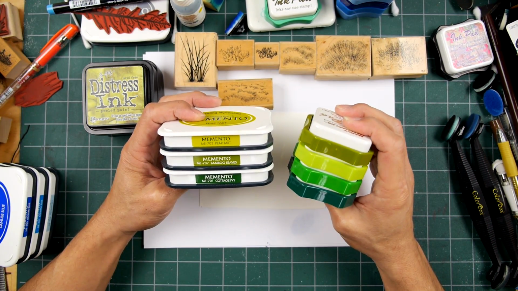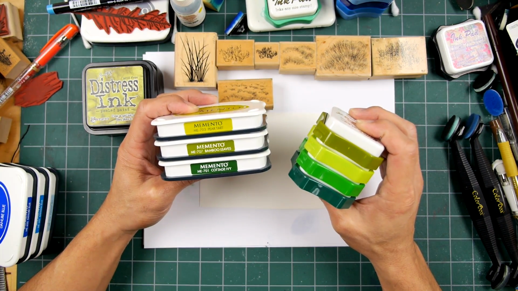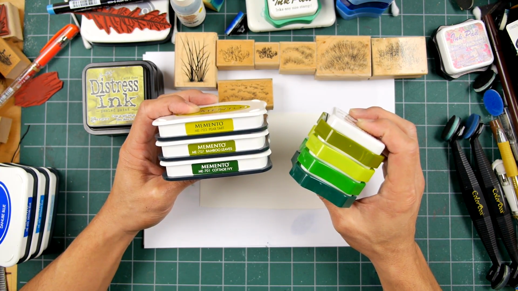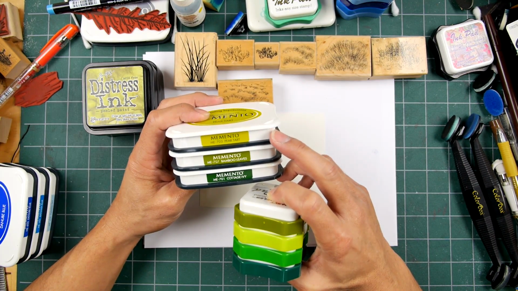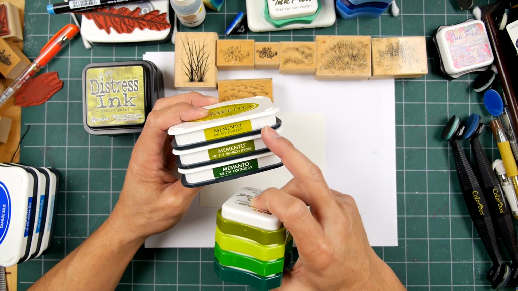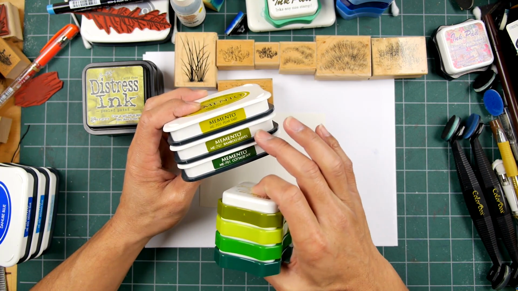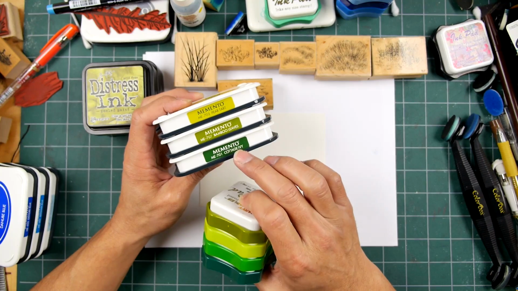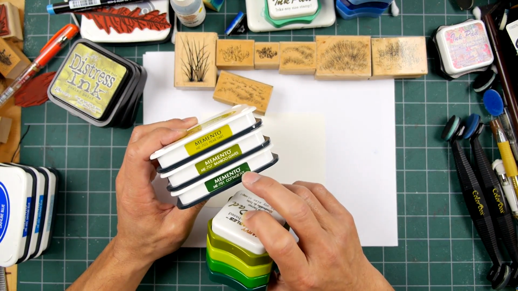Here's some Marvy greens, but just like in the water stamp along video, we're picking out a range of values within a given color scheme, okay? So ideally you want some sort of lighter green, yellow-greenish maybe, mid-tone greens, and a darker green, alright? I'm not sure what value that Memento is. It might be a little bit lighter than that.